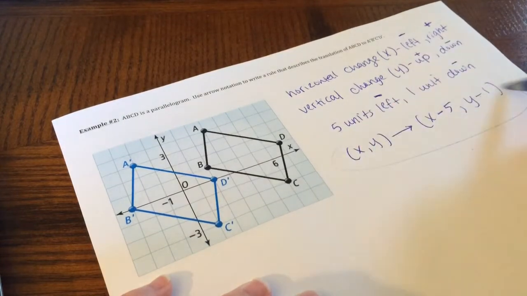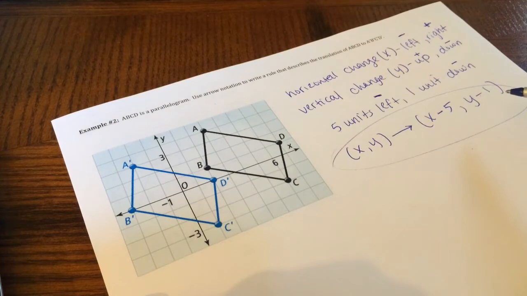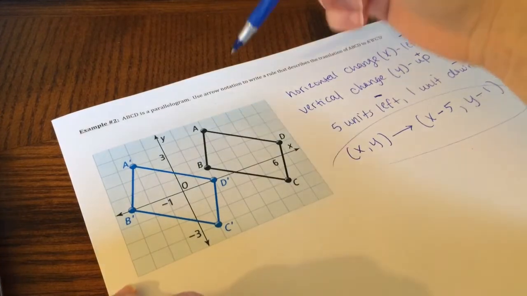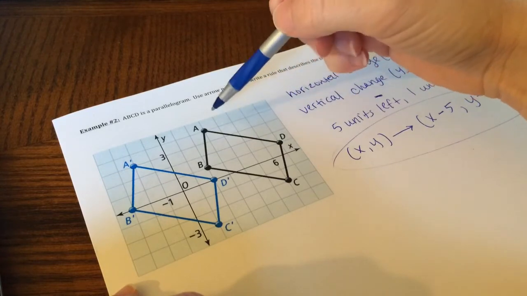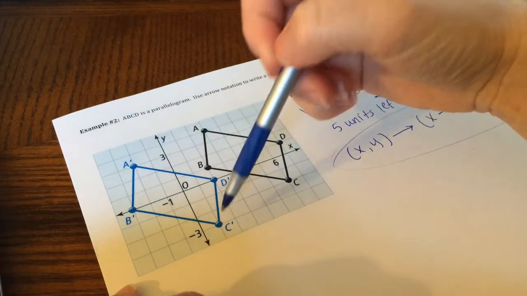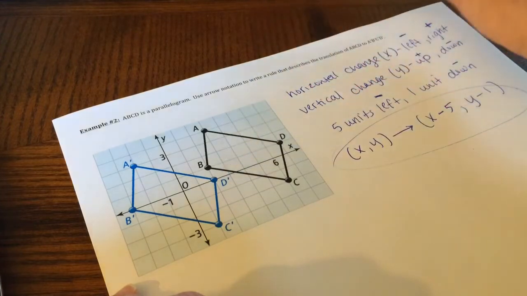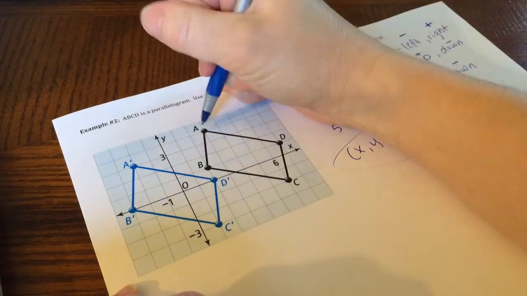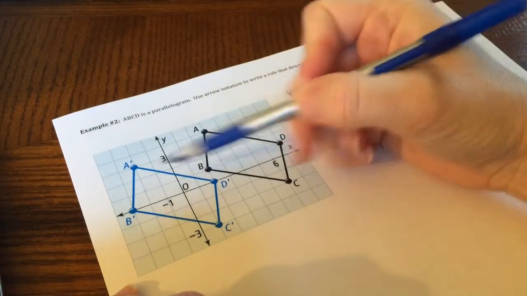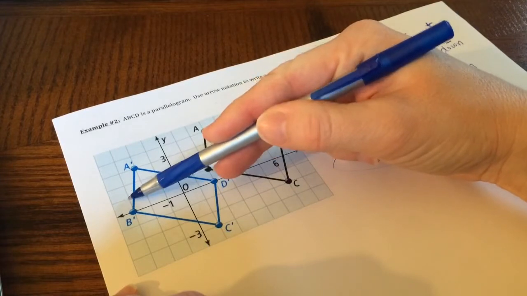So this is actually our rule for this parallelogram. Since it's a translation, all the points from A, B, C, D translate to A prime, B prime, C prime, D prime the same distance in the same direction. All the points should go 5 units left and 1 unit down. We already checked A. Now let's check B to B prime. It goes 5 units left and 1 unit down.